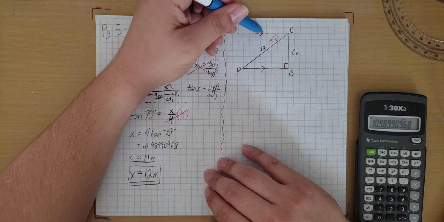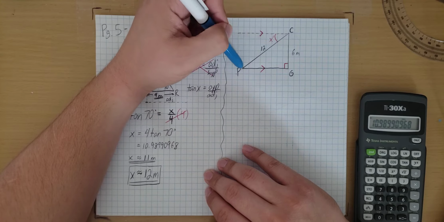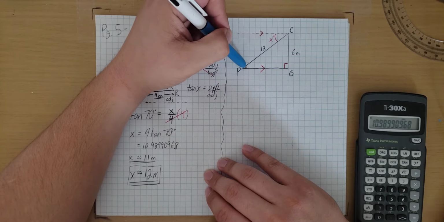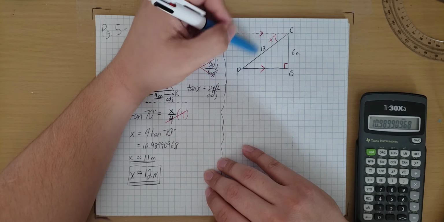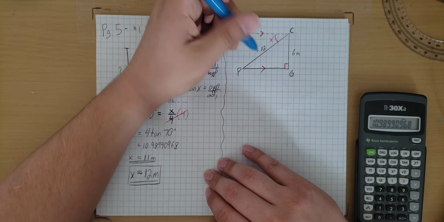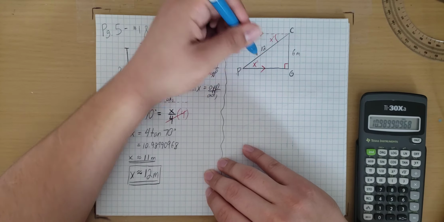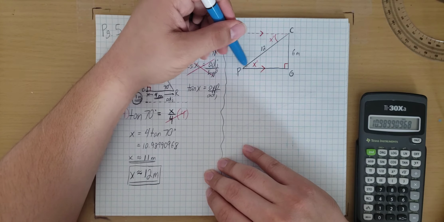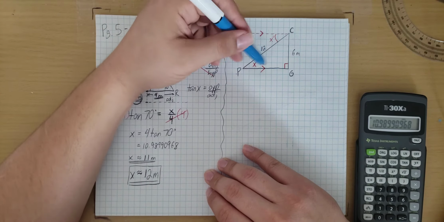So if these two lines are parallel, then the line of sight from the camera to point P functions like a transversal. So if the line of sight is the transversal of two parallel lines, well then the angle of depression must be congruent to the angle of elevation from the perspective of point P.